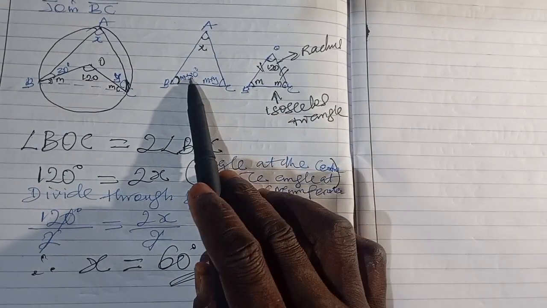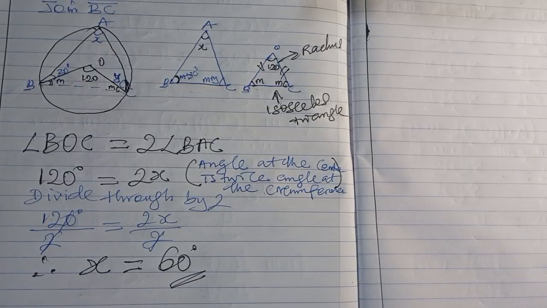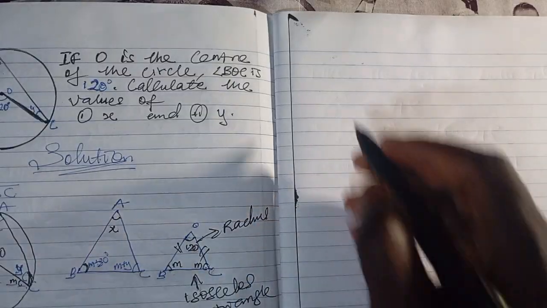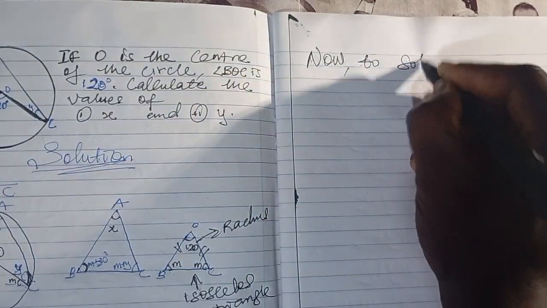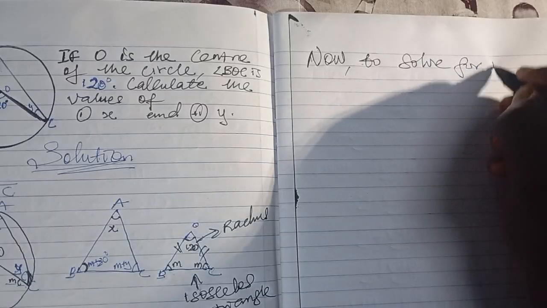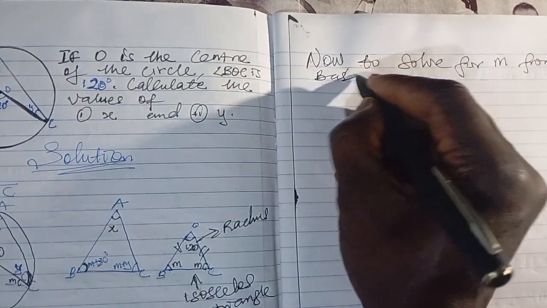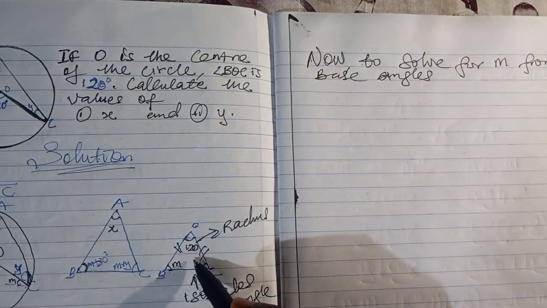We can now easily find our m. Now, m is very simple from base angles of an isosceles triangle. So to solve for m, from base angles, this is our m here.